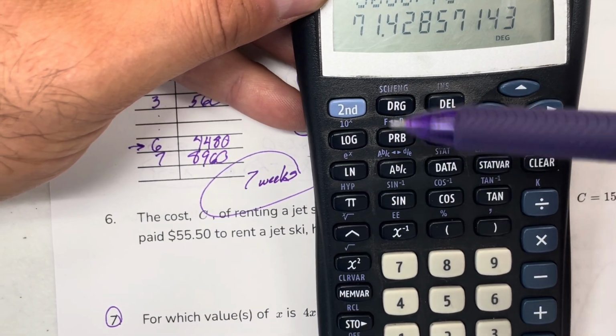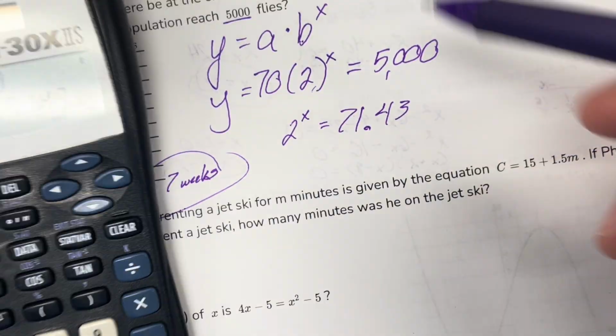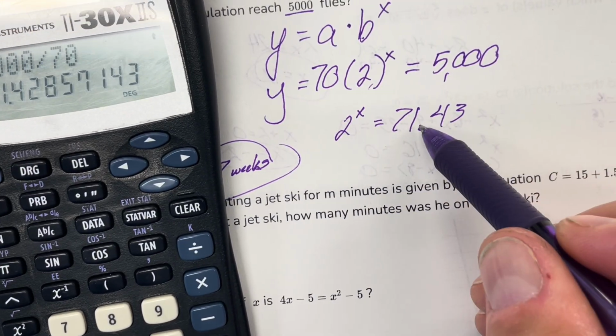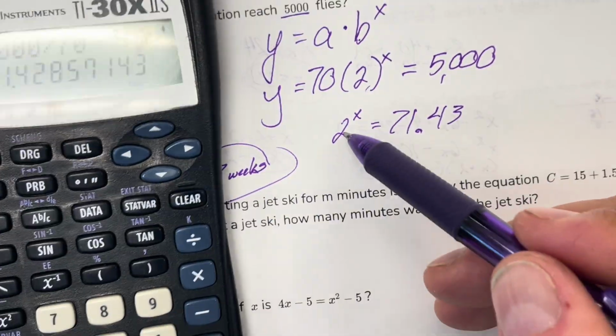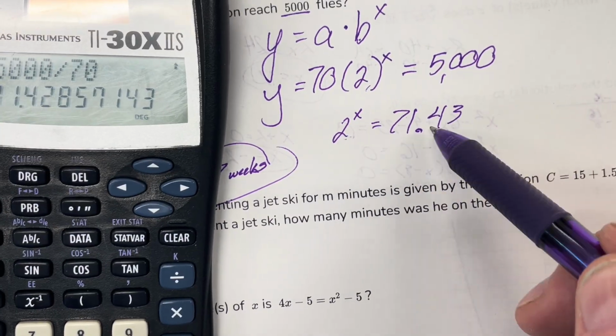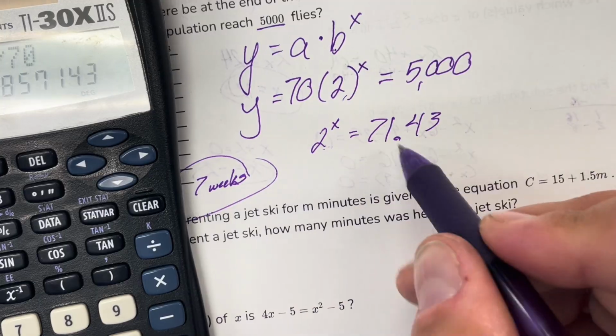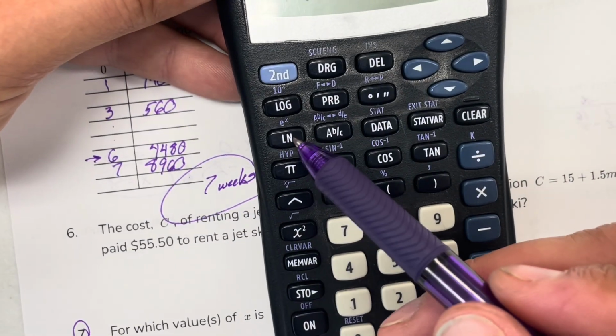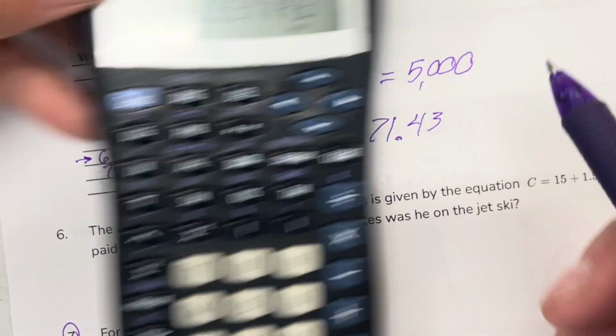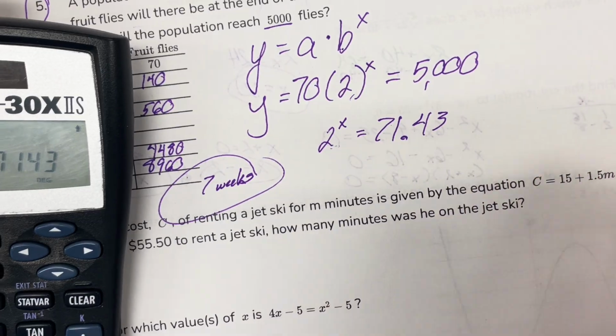Now, using this, did you learn how to use these log buttons and the natural log buttons? This is one of those times where, if this was base 10, we could definitely use the log button to undo that. We'd log one side and log the other one, but this is one where we'd have to break out the natural log.